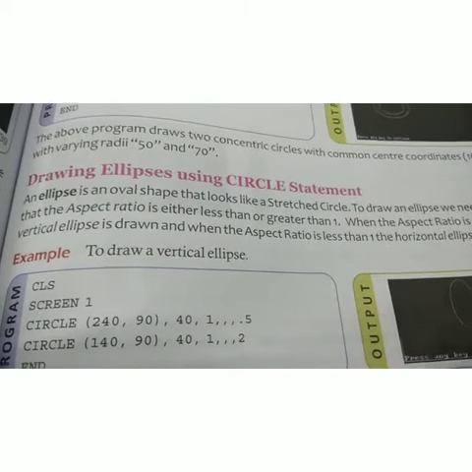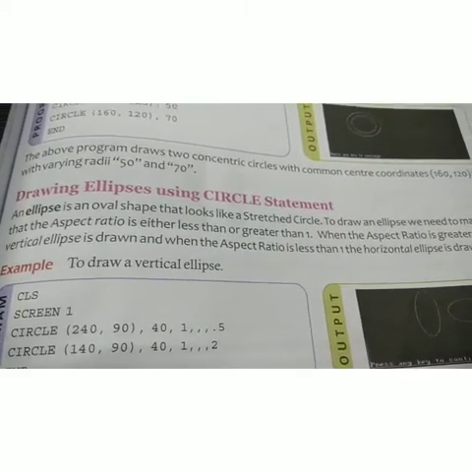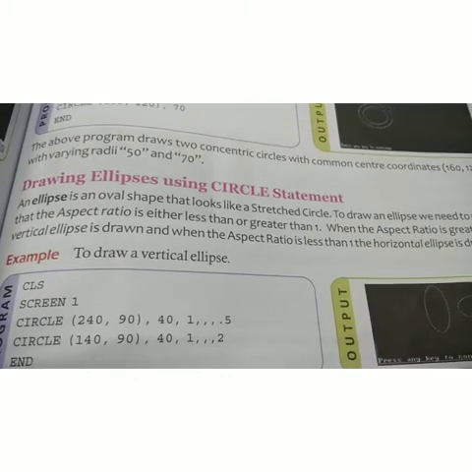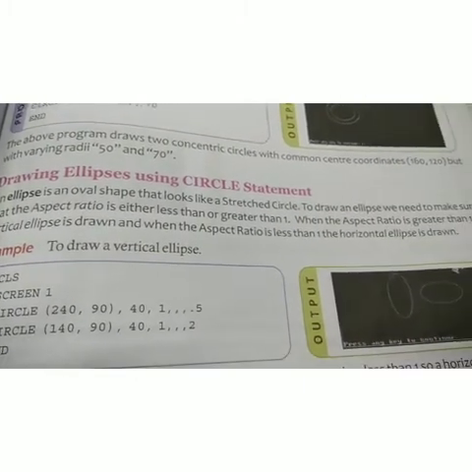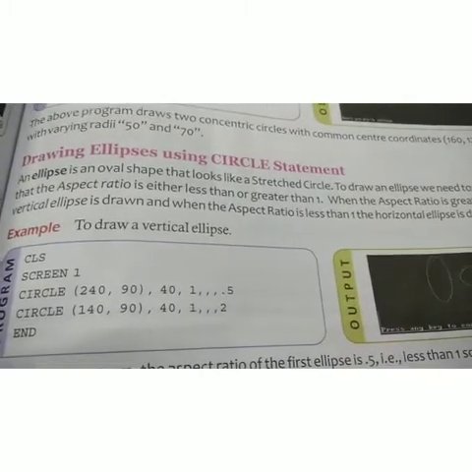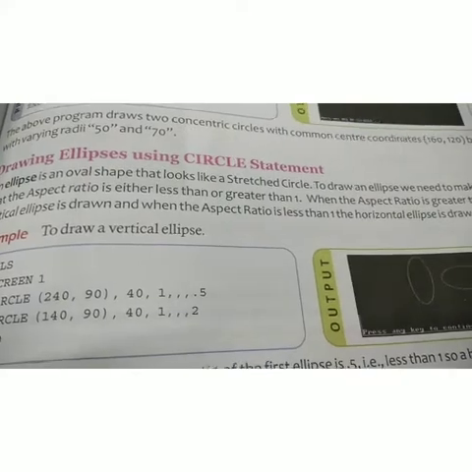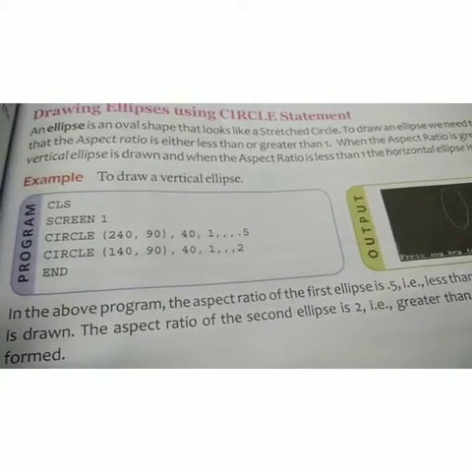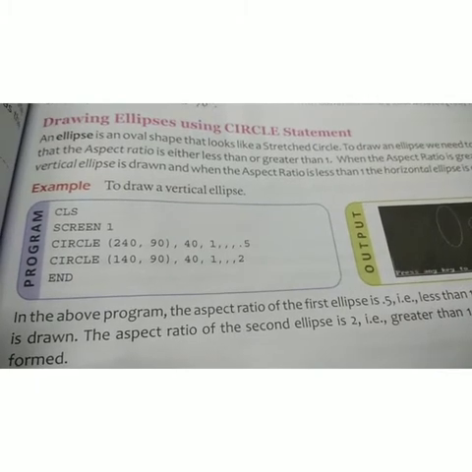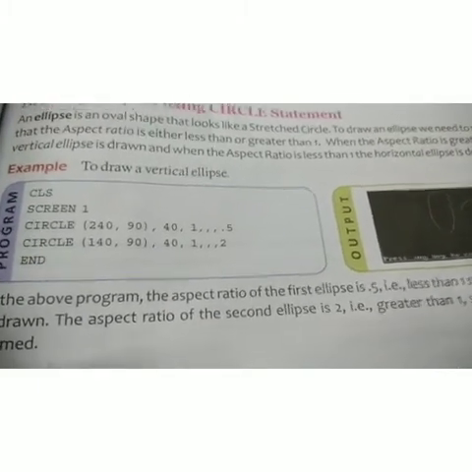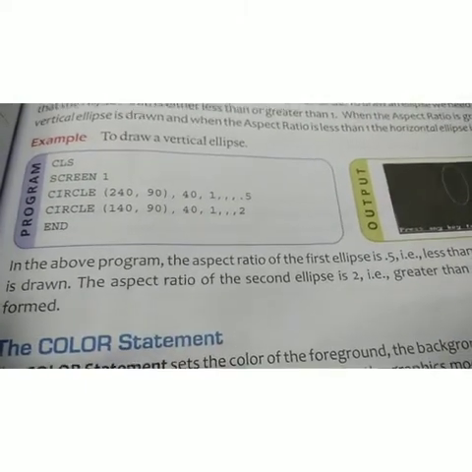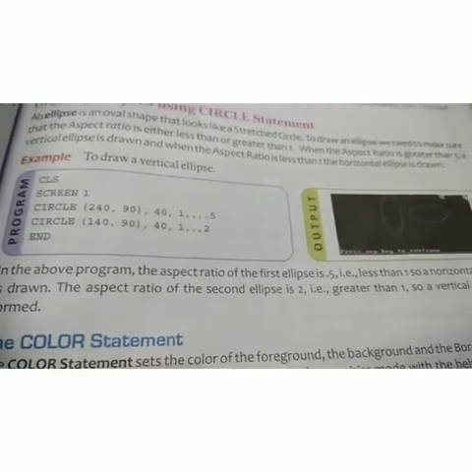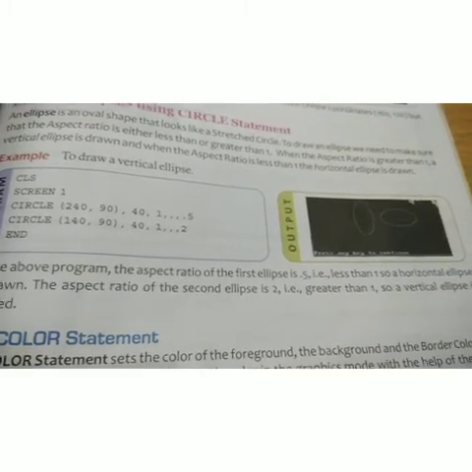Next is drawing ellipses using the CIRCLE statement. An ellipse is an oval shape that looks like a stretched circle. To draw an ellipse, we need to make sure that the aspect ratio is either less than or greater than 1. When the aspect ratio is greater than 1, a vertical ellipse is drawn, and when the aspect ratio is less than 1, a horizontal ellipse is drawn. Now the next example, to draw ellipses: SCREEN 1, CLS, CIRCLE (40,90), with the aspect ratio as given. Write the program and see the output. In the above program, the aspect ratio of the first ellipse is less than 1, so a horizontal ellipse is drawn. The aspect ratio of the second ellipse is 2, which is greater than 1, so a vertical ellipse is formed.